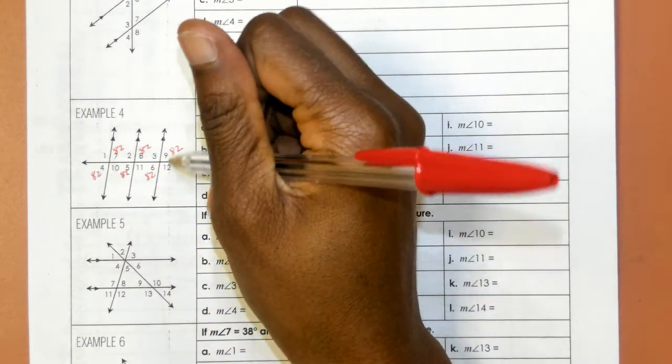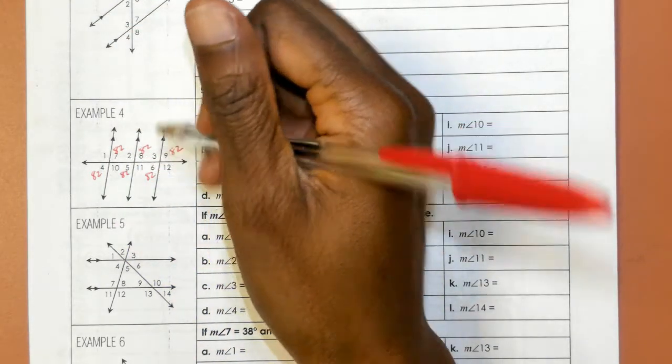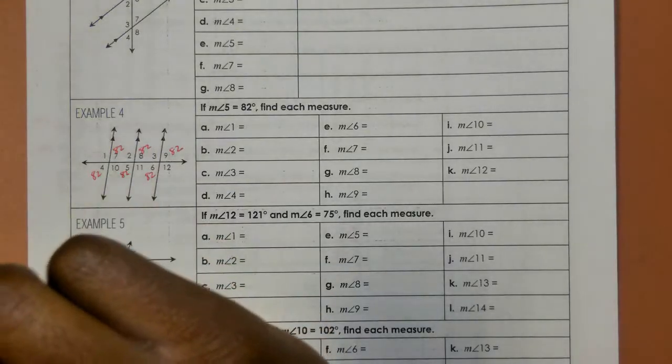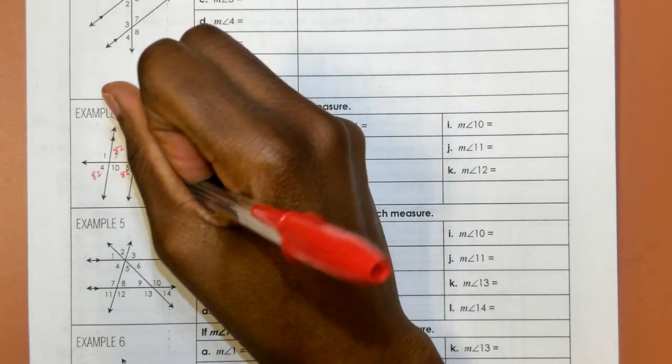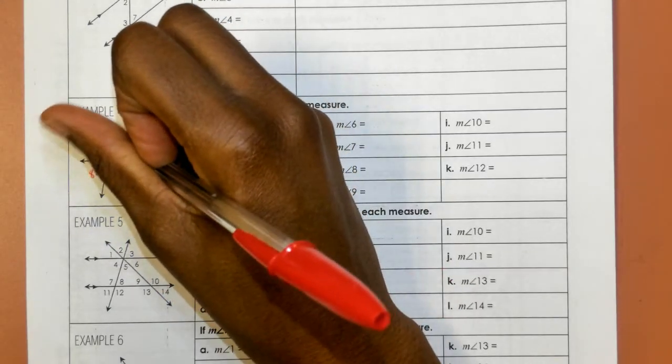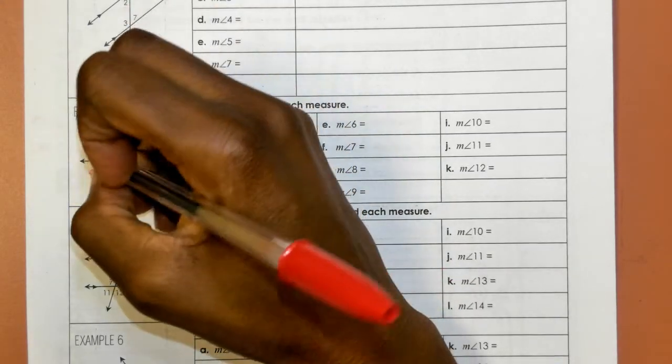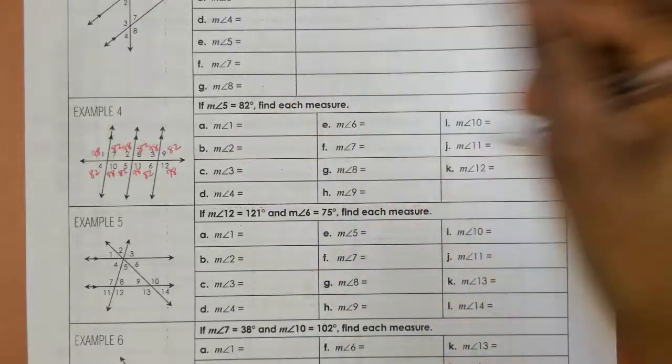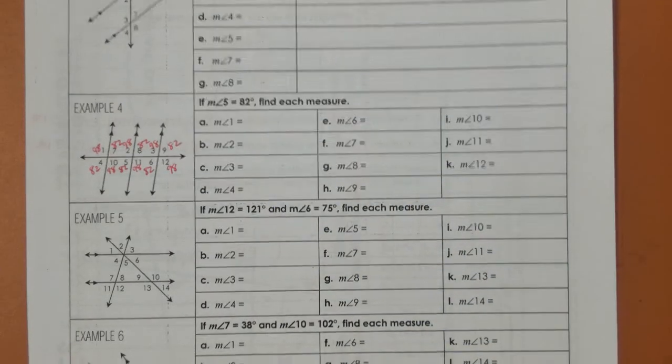Then the ones that are next to each other, remember they make a straight angle, they have to total 180. So it's going to be 98 for all the other angles. And then you can just fill those in and you're done. So that one's pretty quick.